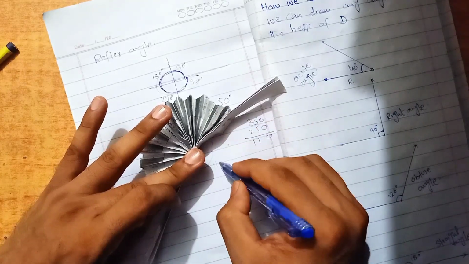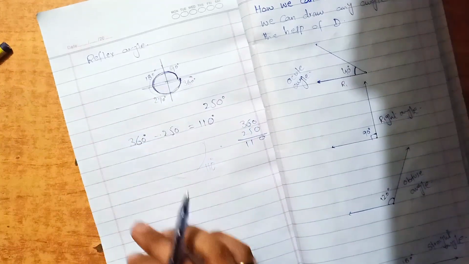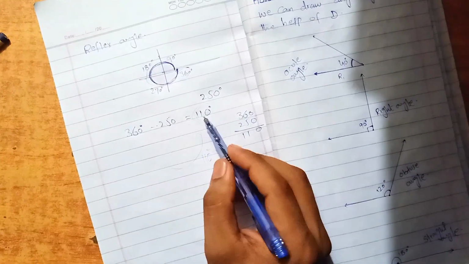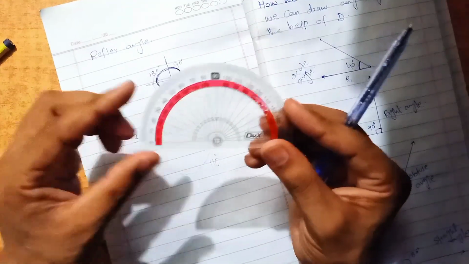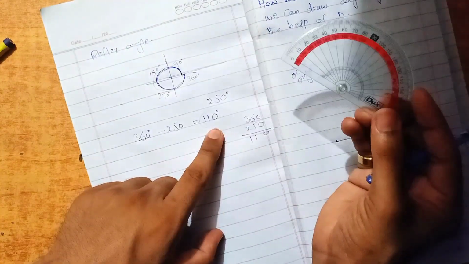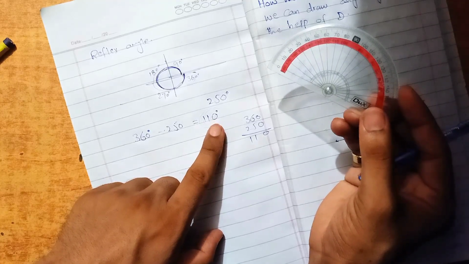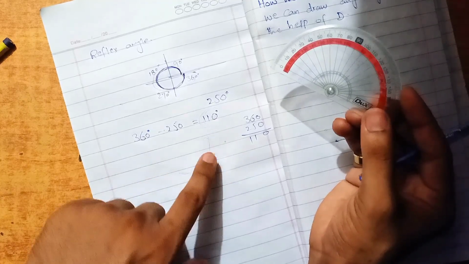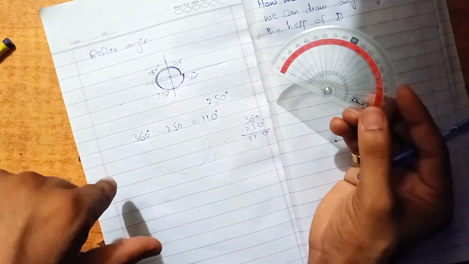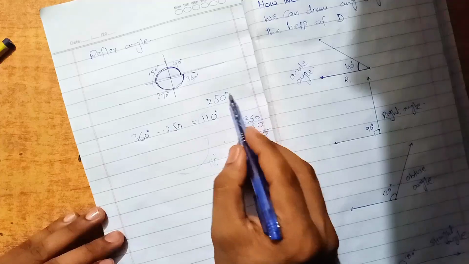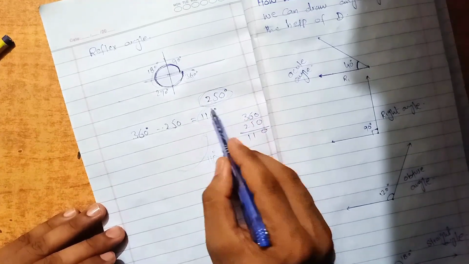So why am I finding this one? Because with the help of this D, I can draw 110 degrees. If I draw an angle of 110 degrees on the inner side, it will automatically generate the 250 degrees on the outer side. So in order to make a 250 degree reflex angle, you have to draw an angle of 110 degrees on the inner side, right?